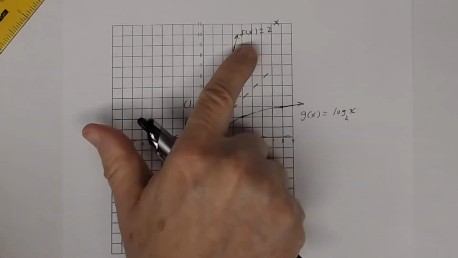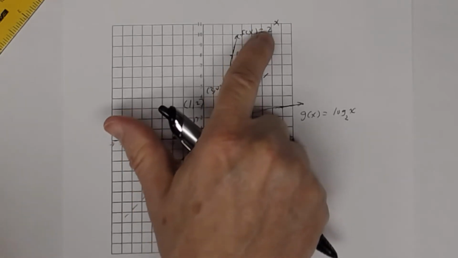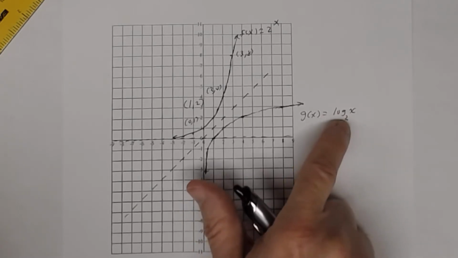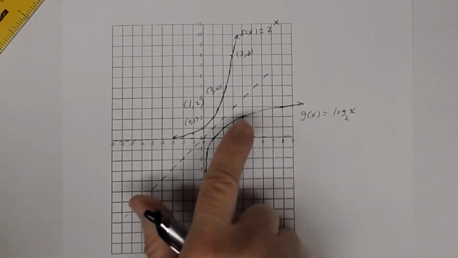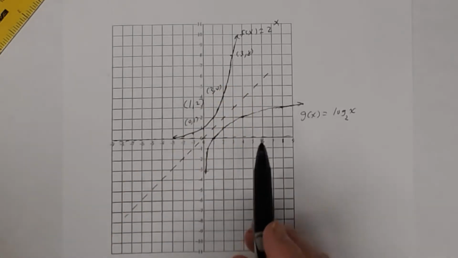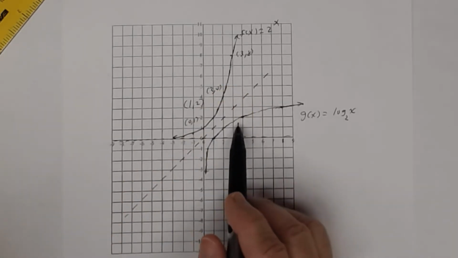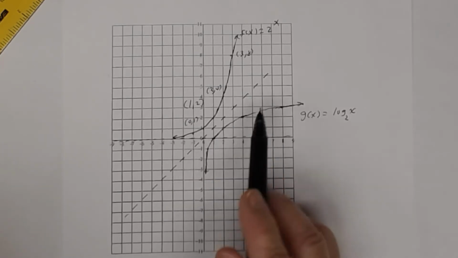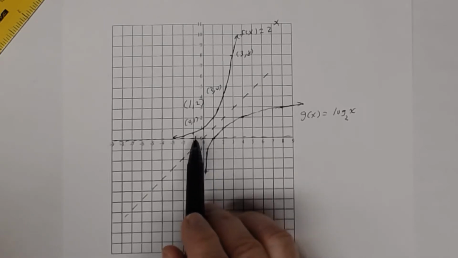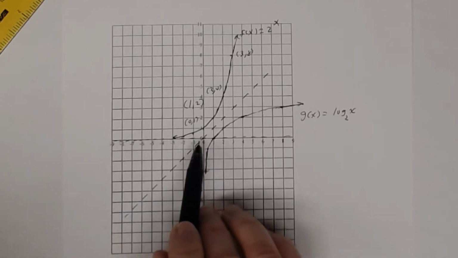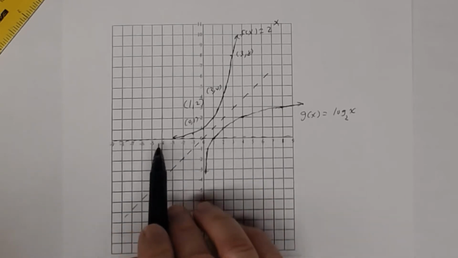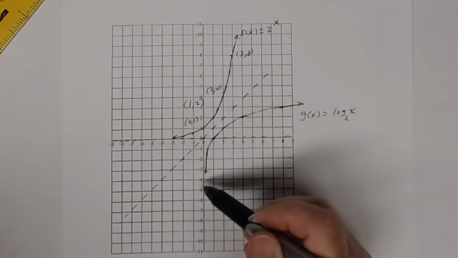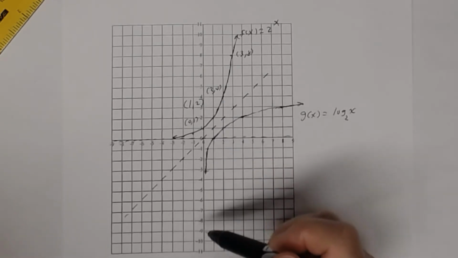All right, so the exponential function is 2 to the x. The log function is log base 2 of x. Notice that the graph of an exponential and its inverse, which is a logarithm, are symmetrical about the line y equals x. Also remember that an exponential function has a horizontal asymptote. A log function has a vertical asymptote.